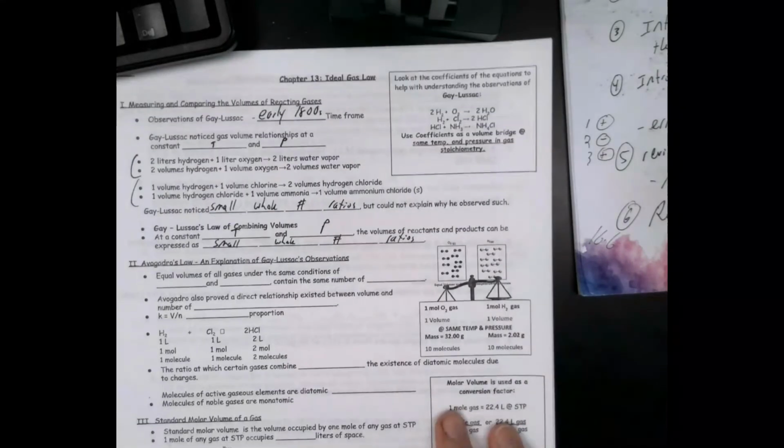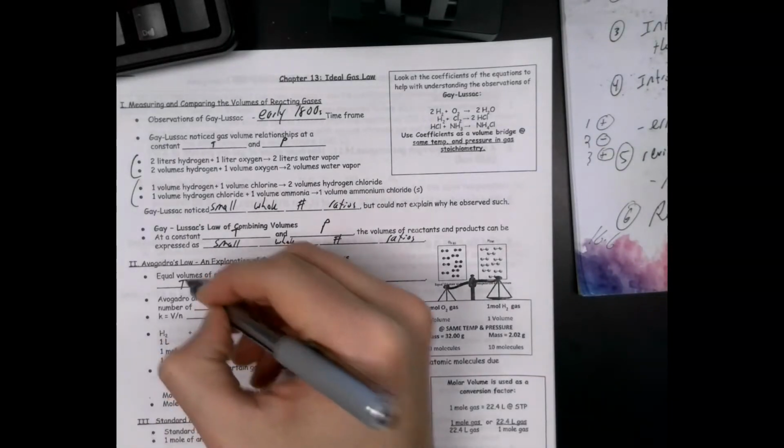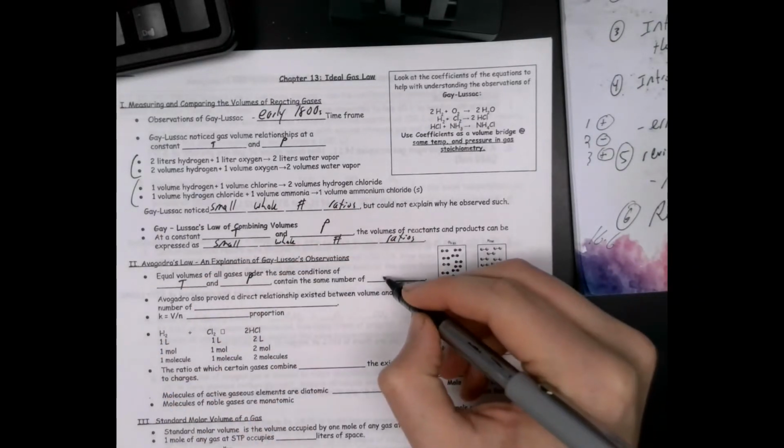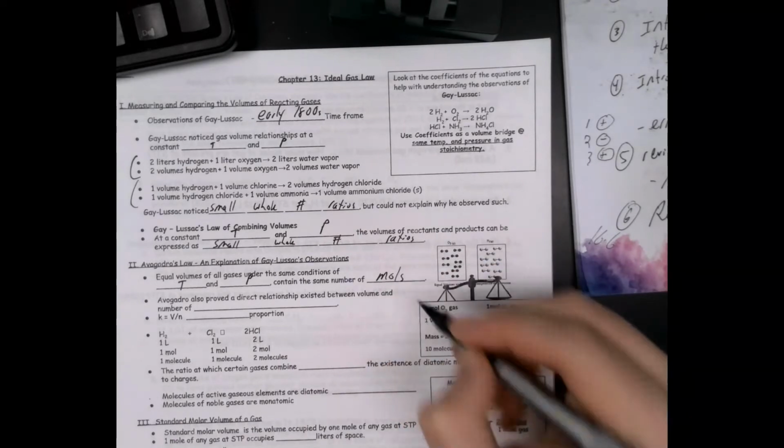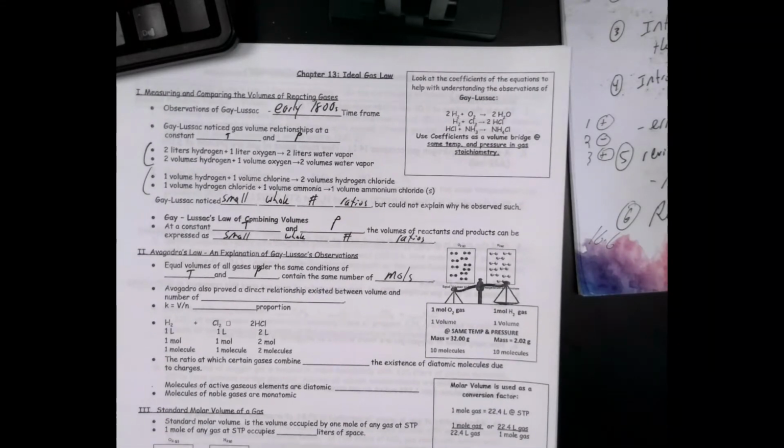We can write that in words: equal volumes of all gases under the same conditions of temperature and pressure contain the same number of moles. That's a very important statement. It doesn't matter the type of gas. At the same temperature and pressure, at a certain volume, we will have the same number of moles of gas. We'll come back to that in a moment and look at it mathematically.